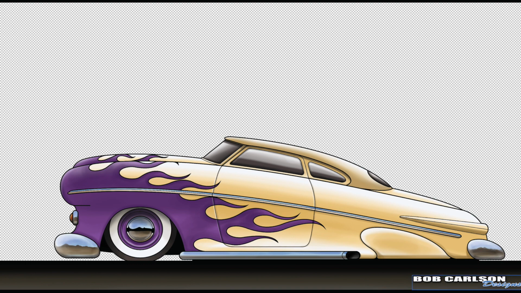The only other thing we're going to do is put a few top highlights on it just to make it pop just a little bit. So that's what that looks like. See what that does on our chrome and our hubcaps, and just a little bit of the detail even on our trim. A little bit of that goes a long way. It's easy to do too much, which I do sometimes, but hey, it's all right. We can do what we want, right? Okay, well there's the basic car for our cartoon.